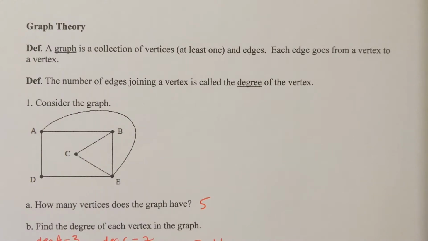Okay, in this video I'm going to begin chapter 14. Chapter 14 is the last chapter that we're going to do for the course. So the main topic here in chapter 14 is that we're going to talk about graph theory. 14.1 is where we're going to start here.